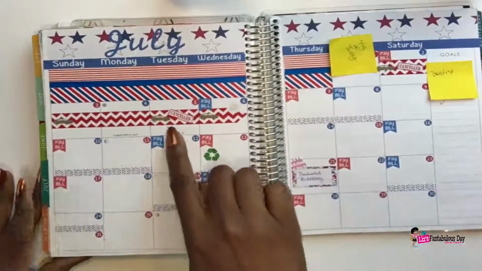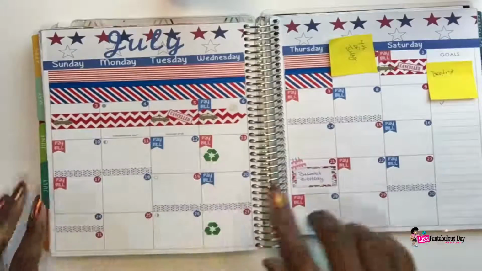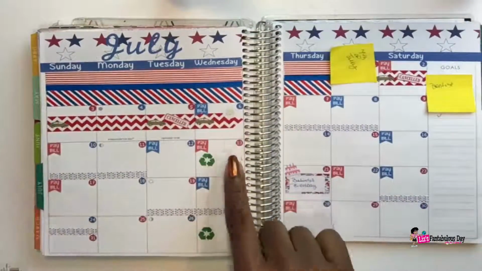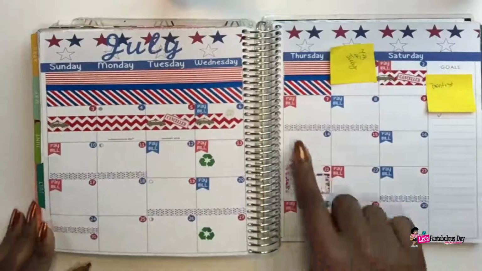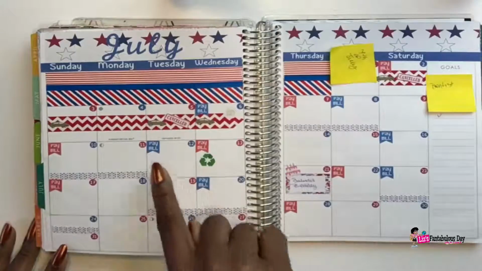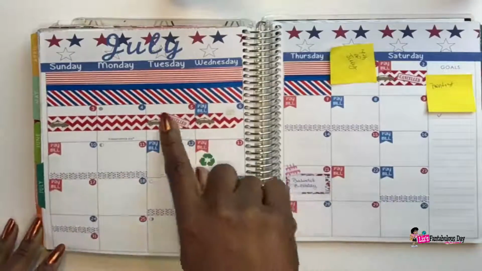And so I had my Prius. I had Sandy here, because Sandy is my Prius. So I had her on the days when I was going to be traveling. And then you'll see I have the pay bills stickers sprinkled throughout for all the days when I have to pay my bills.